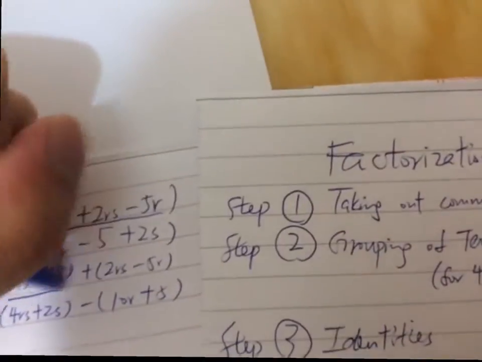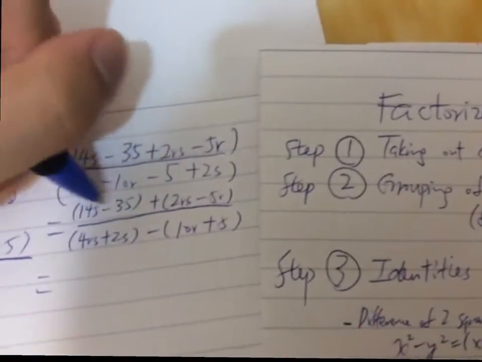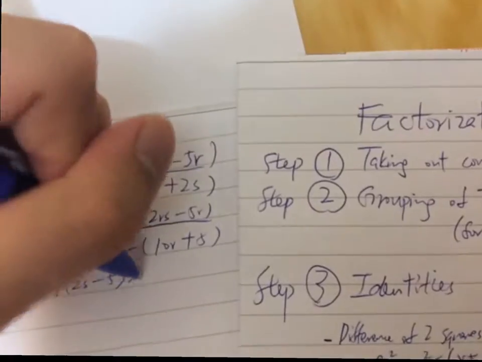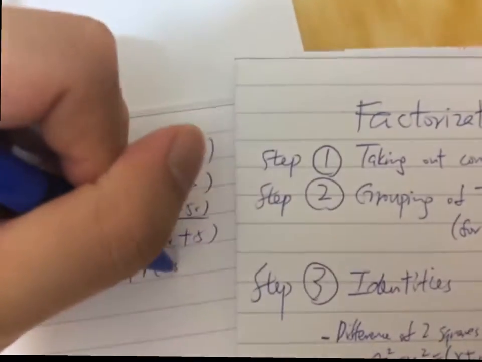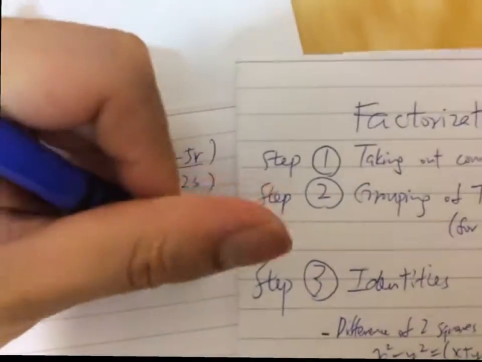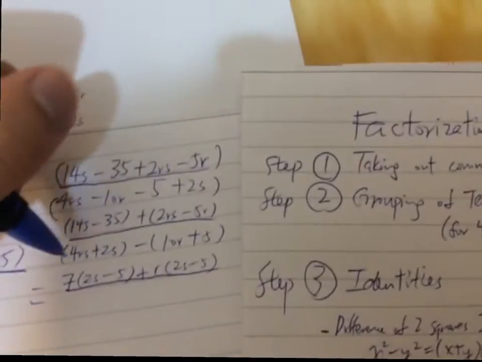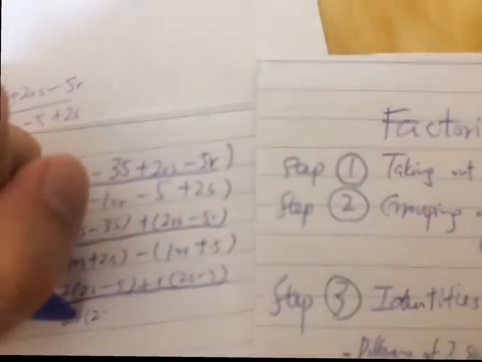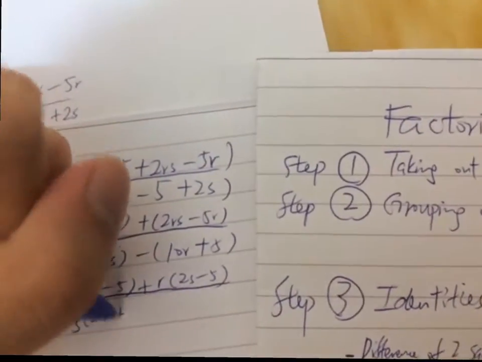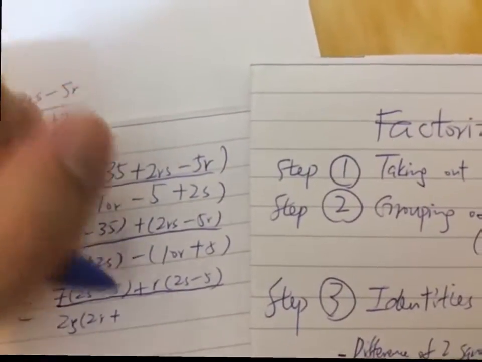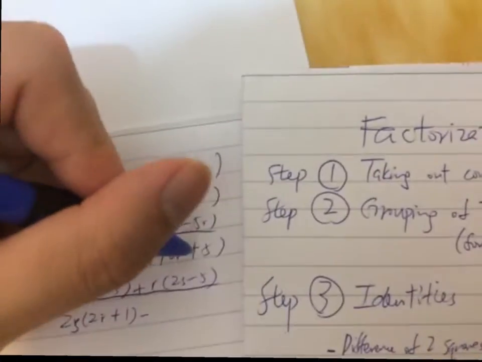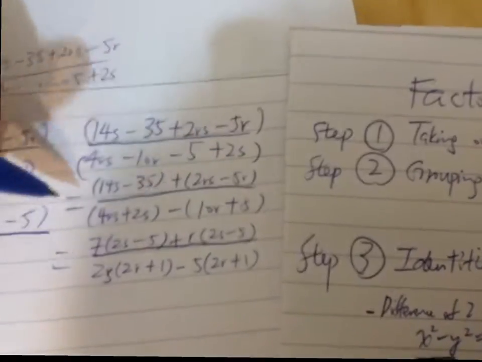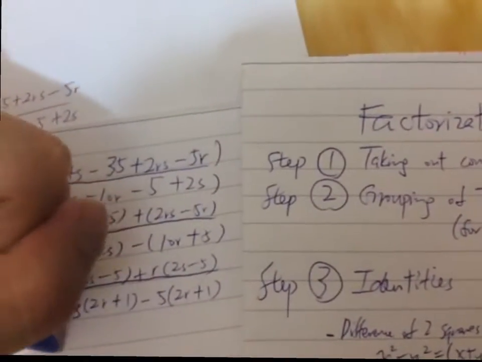Okay, and there's a fraction bar, and then we take out common factor. Take out 7, 2s minus 5. Take out r, 2s minus 5, and denominator, take out 2r, 2r plus 1 minus, okay, 5 and 10, I take out 5, 2r plus 1. And then I can further factorize it.